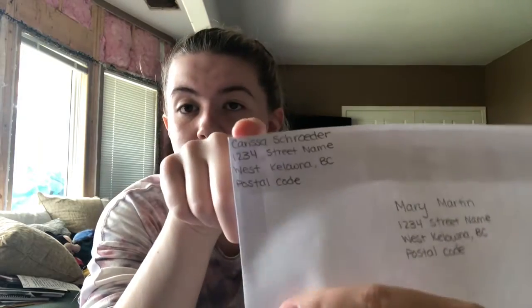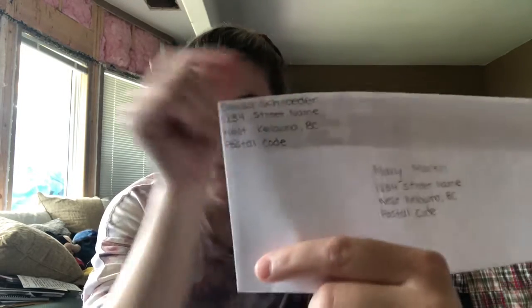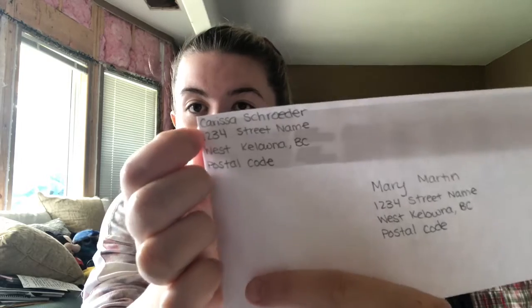So I've addressed my envelope. The first thing you're gonna do is in the top left corner, you're gonna put your first name and your last name. So my name is Carissa Schroeder. And then you're gonna put your street address.